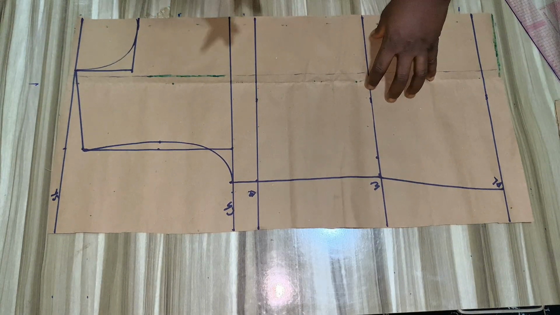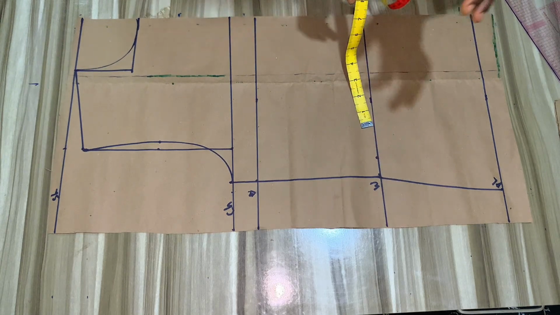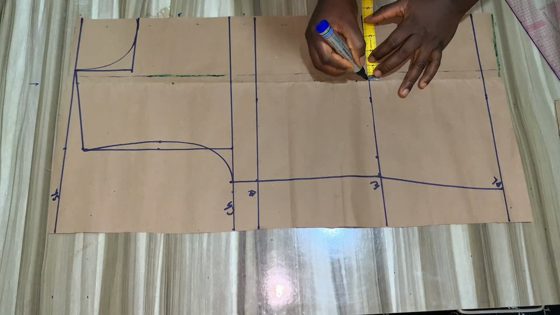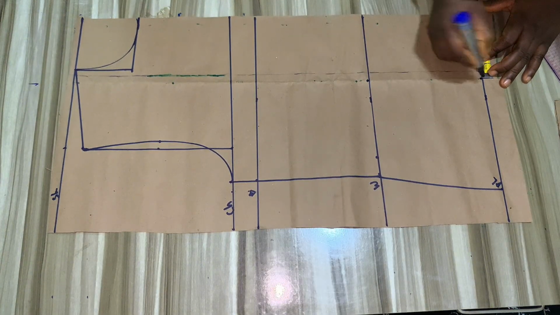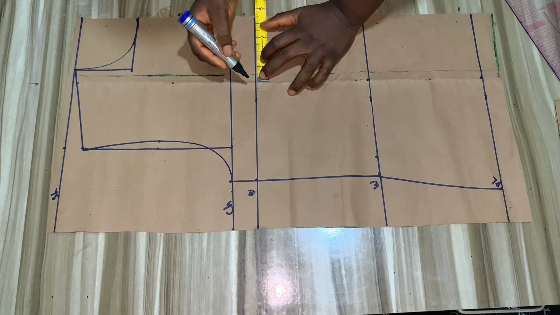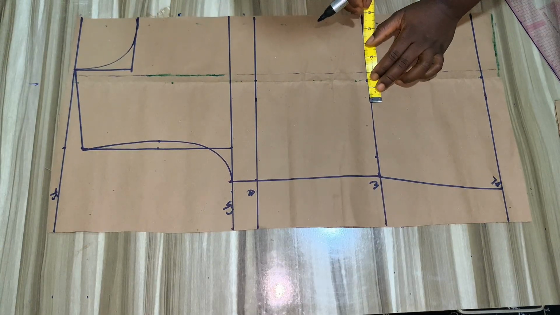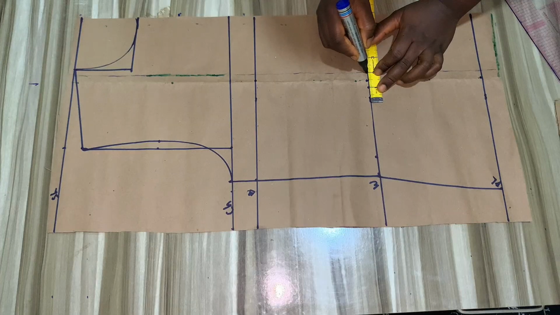Yes, we need to work on our darts, and in order for you to do that, you will be needing your bust span measurement, or your nipple to nipple measurement. Whatever your nipple to nipple measurement gives you, you divide it by 2. So this is what you will input here. You input it on your waistline, on your full length, and on the bust line.